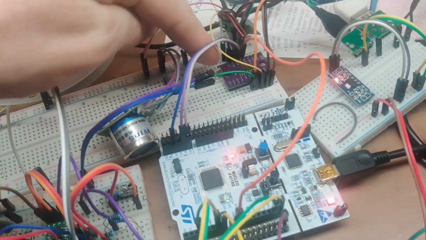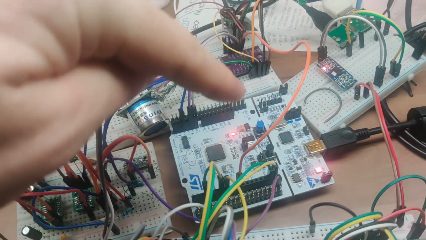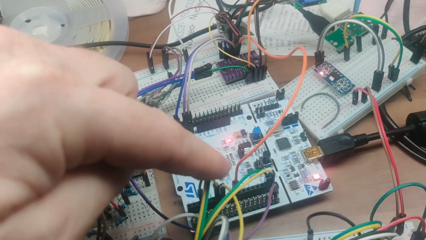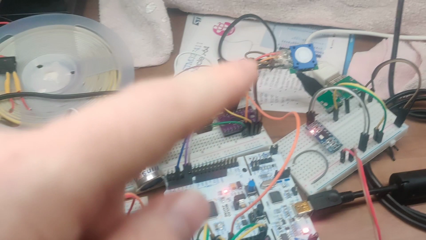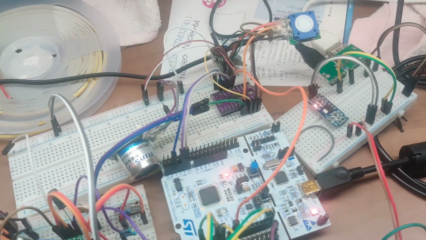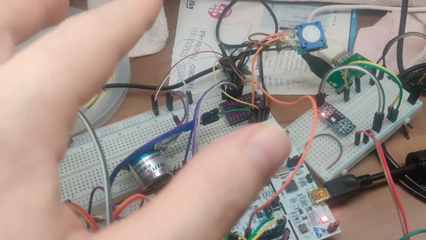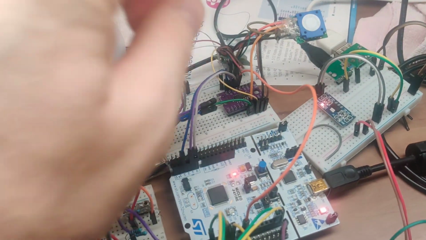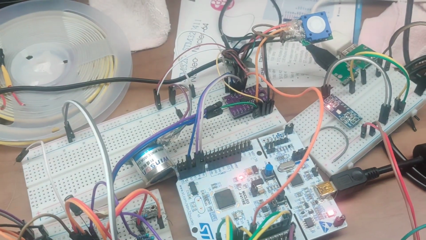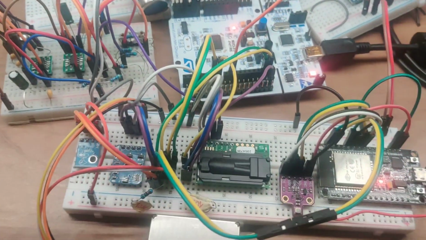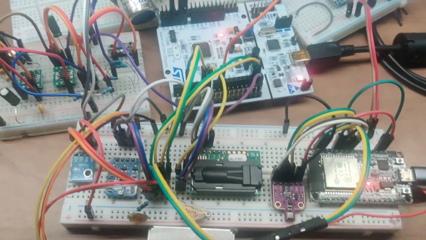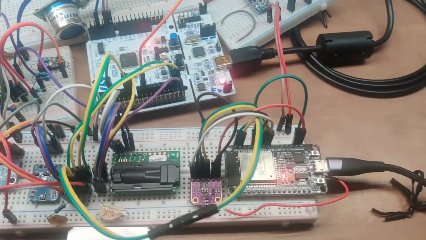So I have here a multiplexer connected to the STM's UART, and each time I read one of them, because I don't have a lot of UARTs to use, so I'm using a multiplexer. They just give data. You don't have to configure them or anything. They're pretty easy. This one just takes a lot of work. And that's it. Let's look at some results.